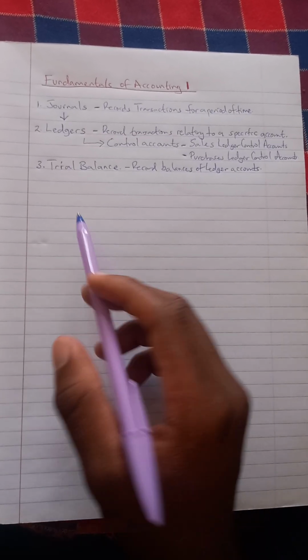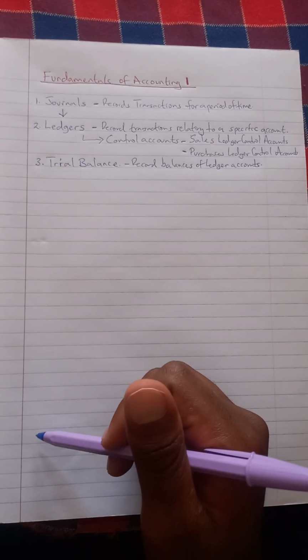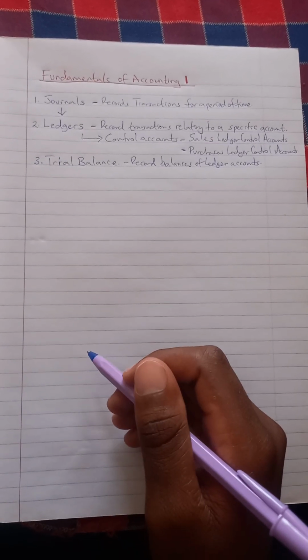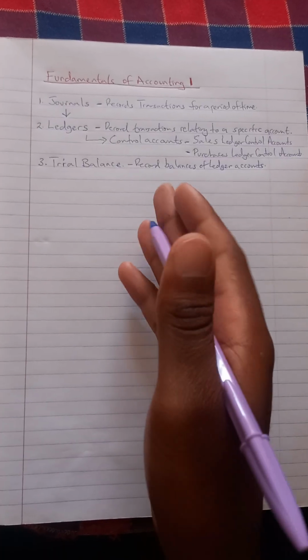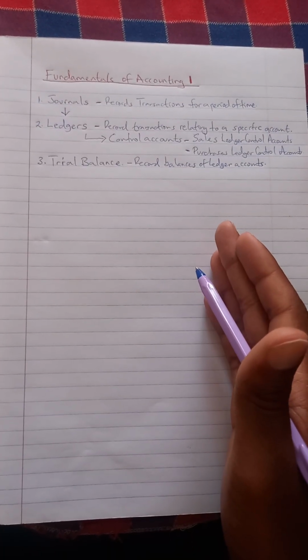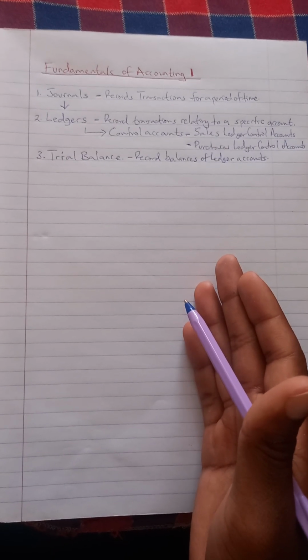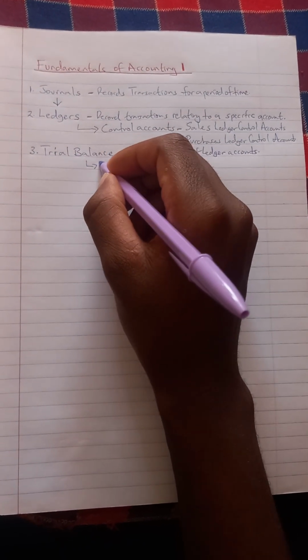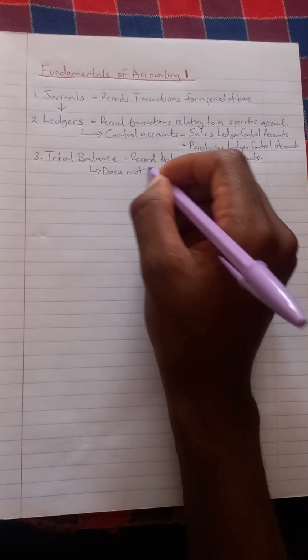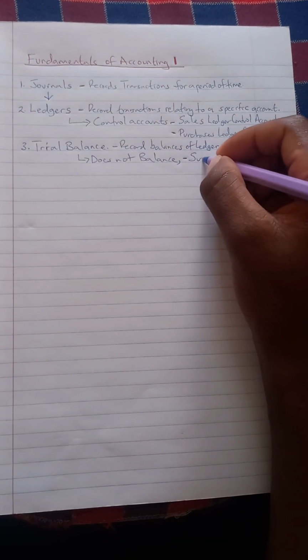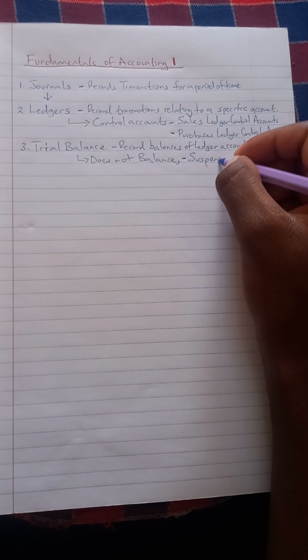So we will see this in our later video, but now a question may come up. What if you record debit balances and credit balances and you find out that the figures are not the same? The trial balance is not balancing. So if it doesn't balance, then now is one concept which we will also learn, and it is called suspense.